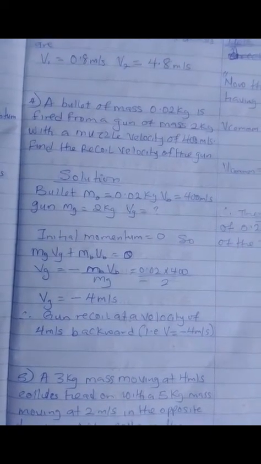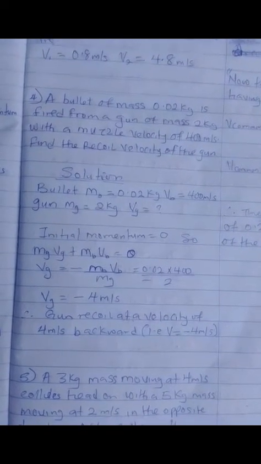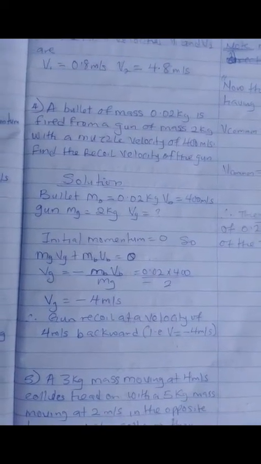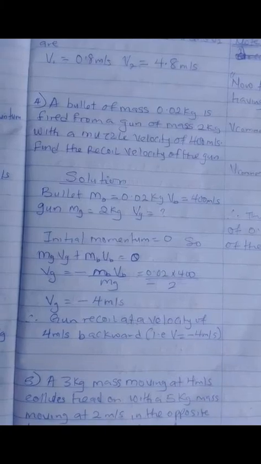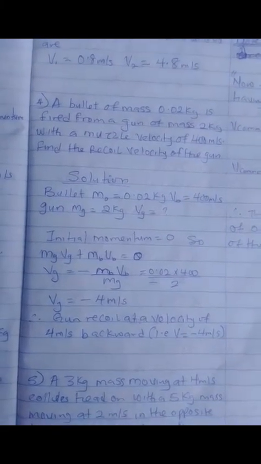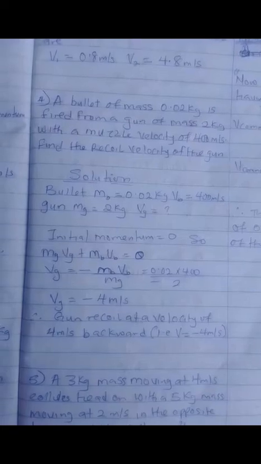It's minus because it's a recoil velocity, it's going back, opposite to the velocity of the bullet. So the gun recoils at a velocity of 4 meters per second backward. Note, backward. So 4 meters per second backward.